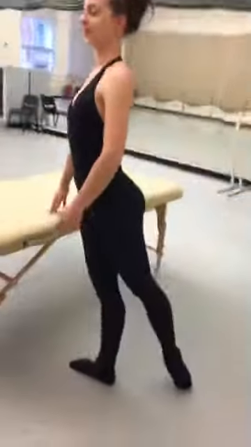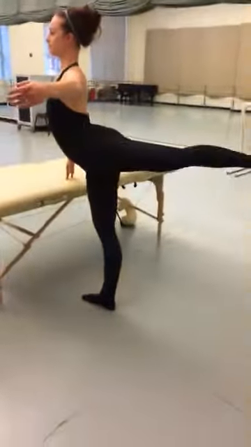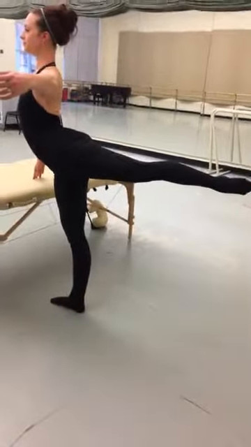Okay, so I'm going to flip this around. Somehow here, oh yeah, this is better. Okay, Amber, so go ahead and do a really good arabesque. Okay, perfect. So this is absolutely perfect.